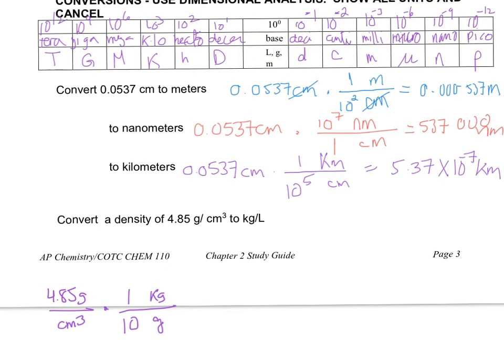To figure that out, here's my gram, here's my kilo, so 3 is the difference. So put 10 to the 3rd here. That way your grams cancel. Right now I'm at kilograms per centimeter cubed. I'm going to go ahead and do another conversion factor. I want to get rid of that centimeter cubed and put a liter. So I'm going to put centimeter cubed on top so it cancels because my centimeter cubed is on the bottom.